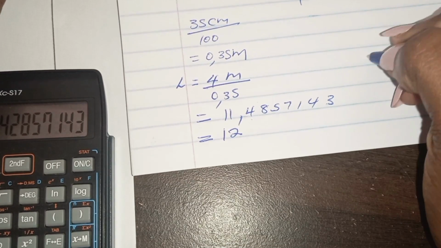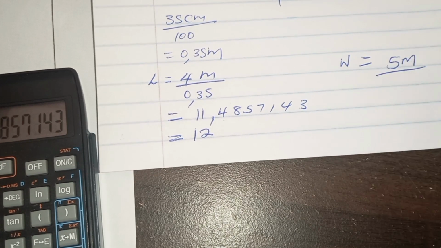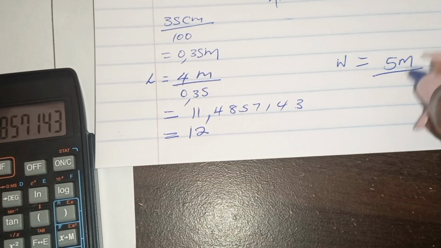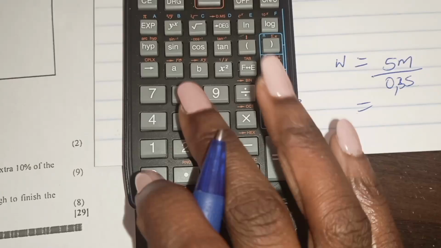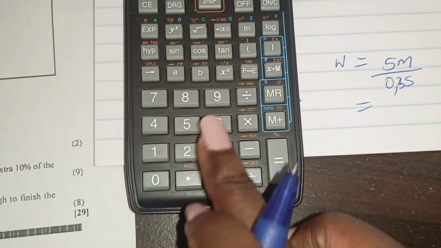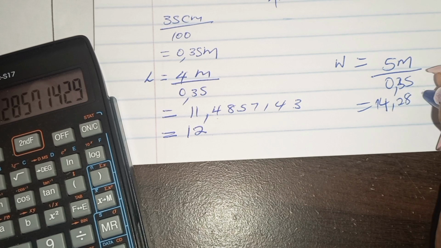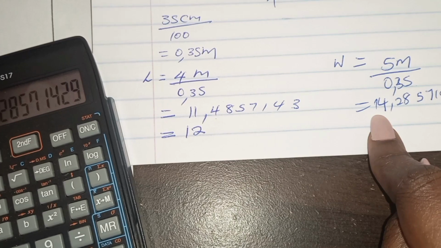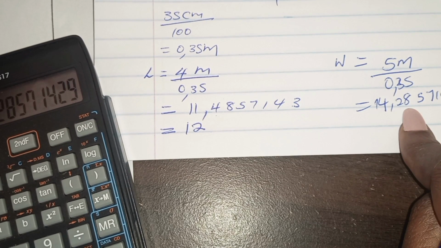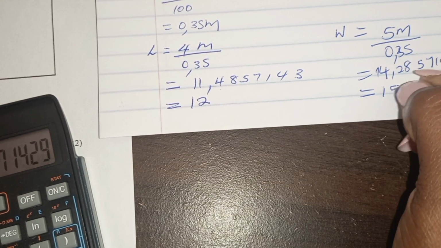Then I'm going to come back on the width and say we have 5 meters divided by, that's 35 as well, which means we're still dividing by 0.35. 5 divided by 0.35, and we get 14.28571429 tiles. So 14 are full tiles and 1 is going to be broken at the end of the room there. So that's going to be 15 tiles.